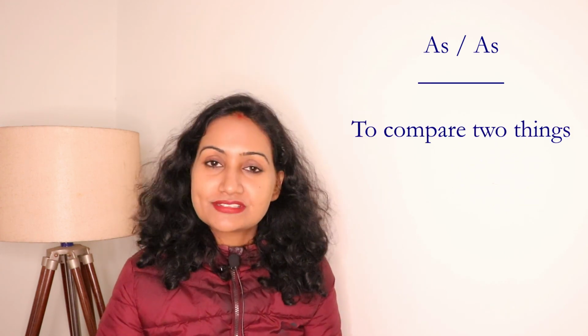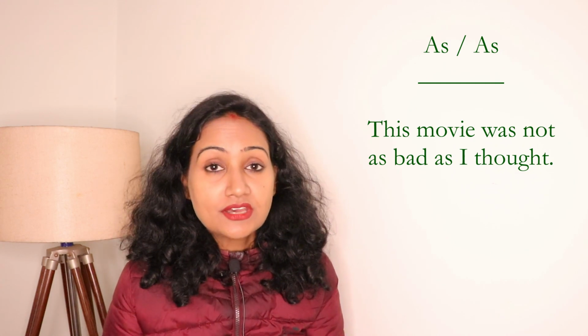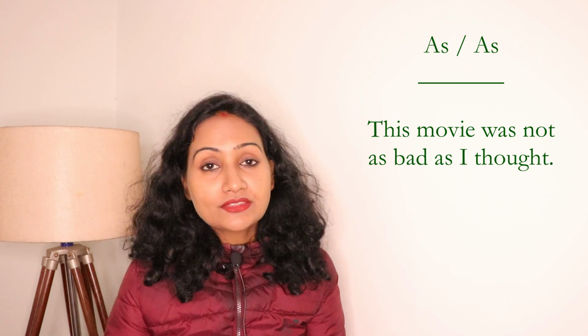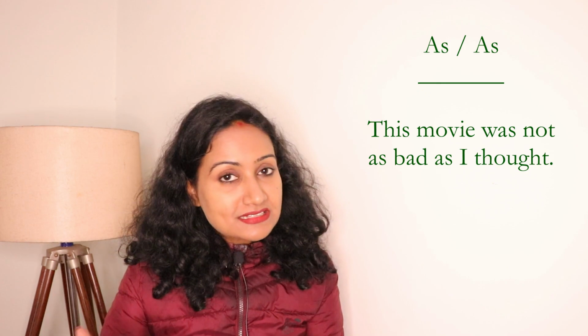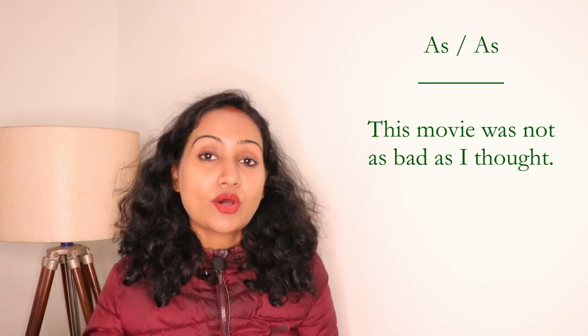Next correlative conjunction is as-as. We use as-as to compare two things. For example, this movie was not as bad as I thought. So there is a comparison, as bad as I thought. So I thought something else and the movie wasn't that bad. So there's a comparison between the movie, what it is, and what I thought.